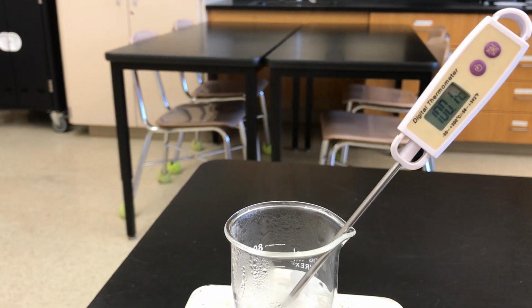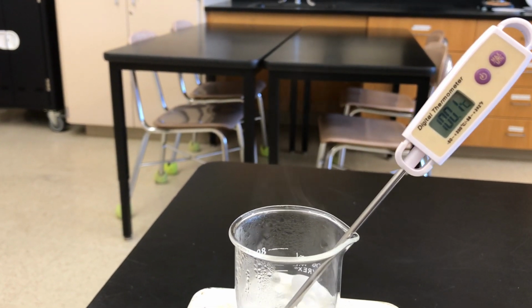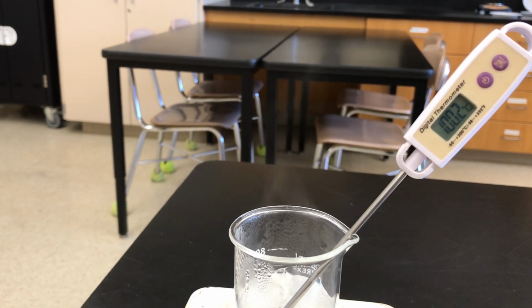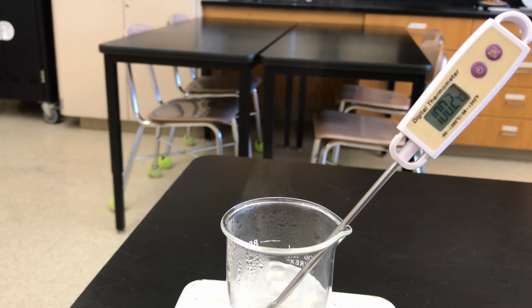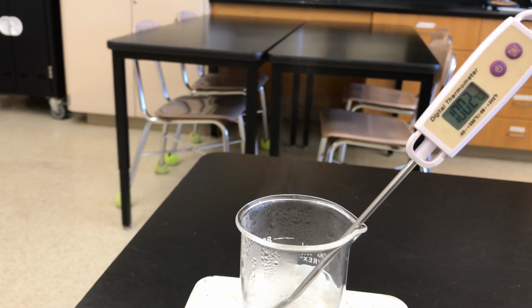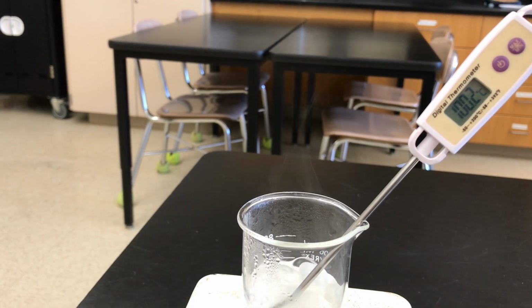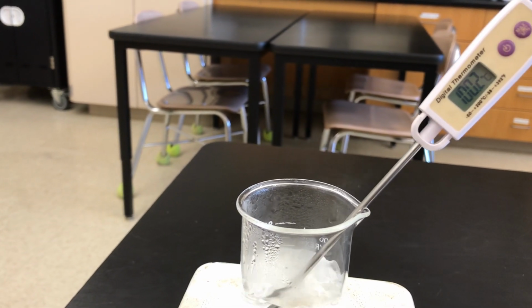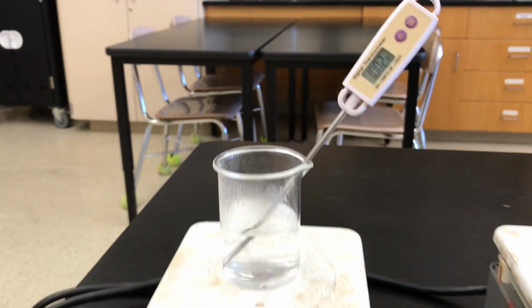And 100 degrees Celsius is the boiling point of water on the Celsius scale. So that thermometer is going to stay right around 100 degrees until all of that water is boiled off. The water vapor's temperature will be more than 100 degrees because it is a gas, but the water in the beaker is still a liquid, so it's going to stay right at 100 degrees.